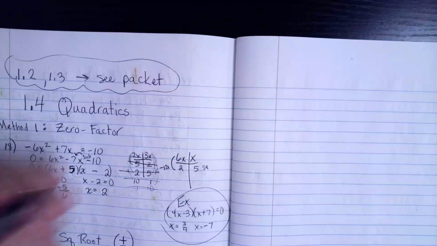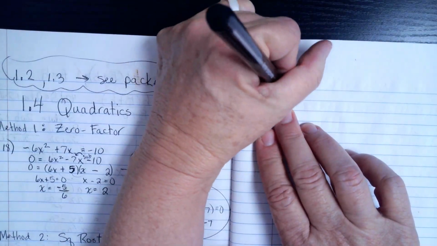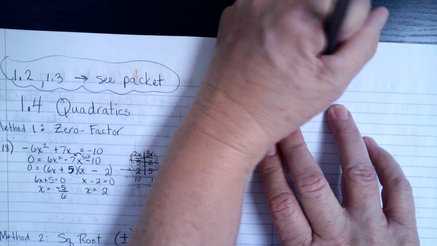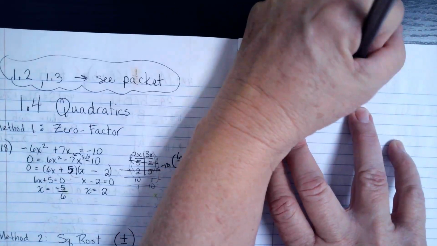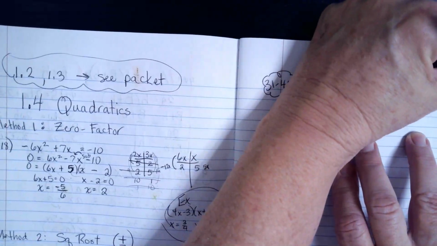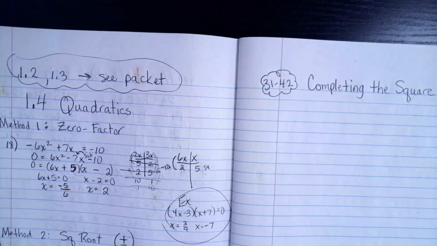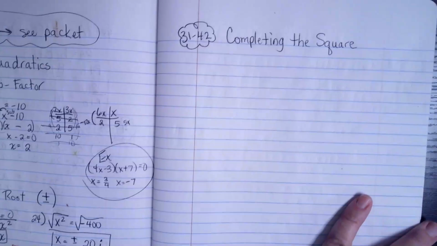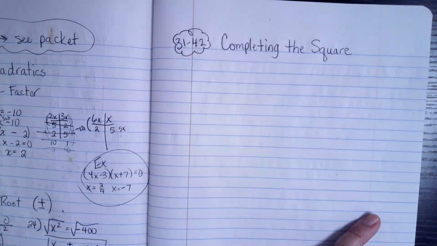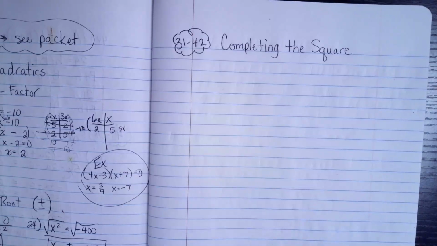Okay? So problems 31 through 42 are completing the square. Now, there will be many times after lesson 1.4 where you can use whatever method fits you and makes you happy. But next week on the 1.4 quiz, there will be a problem that I specify for everyone because you have to prove to me you know that method. Okay? So, completing the square.